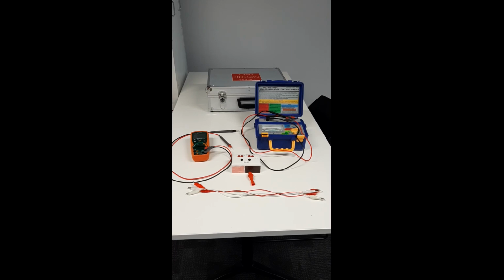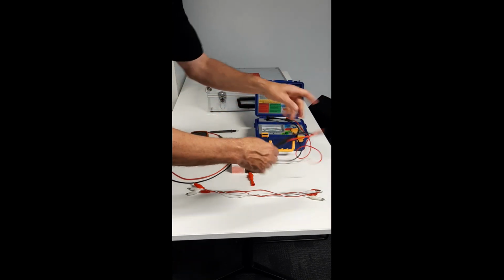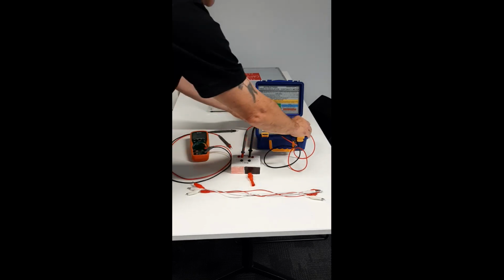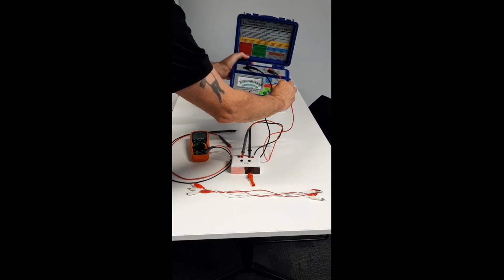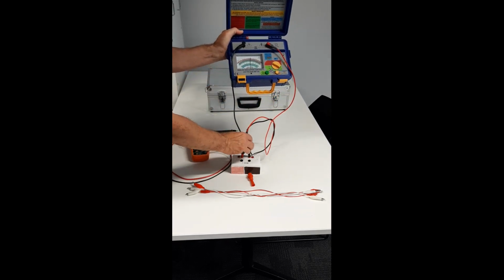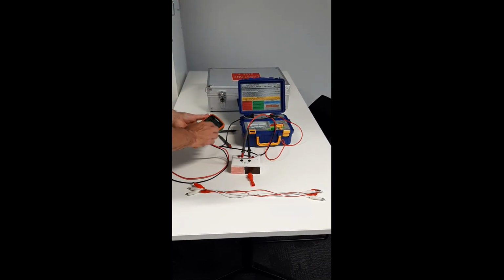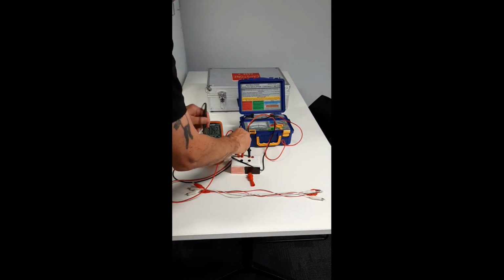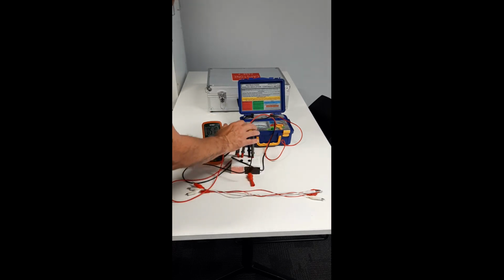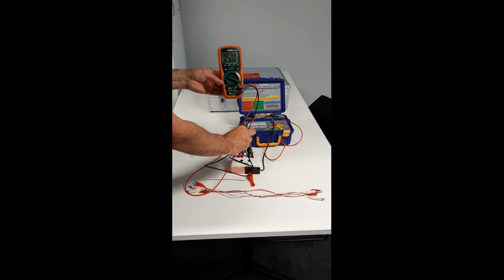Use a multimeter on voltage DC across the 1 megaohm resistor and confirm the voltage tolerance is either plus 20% or minus 10% of 500 volts. One megaohm. 508 volts.